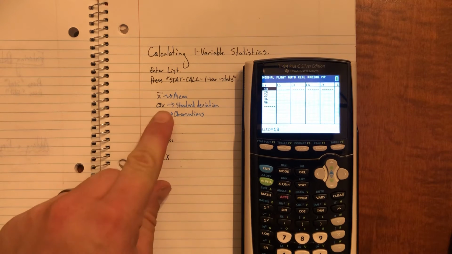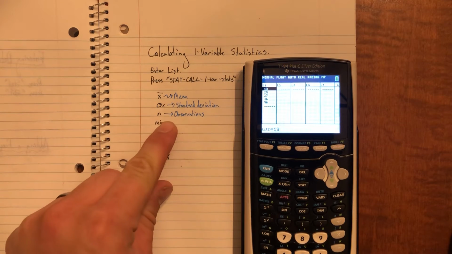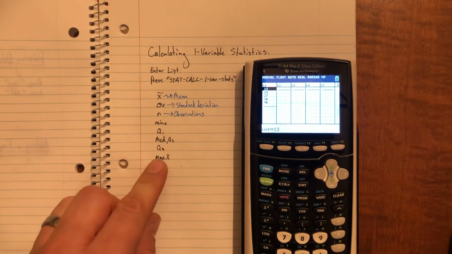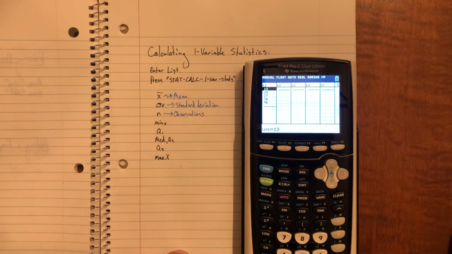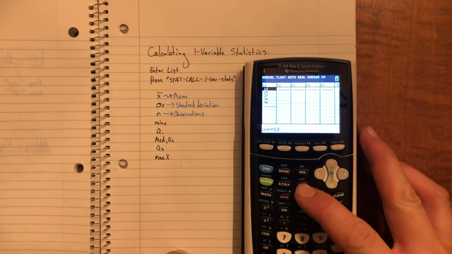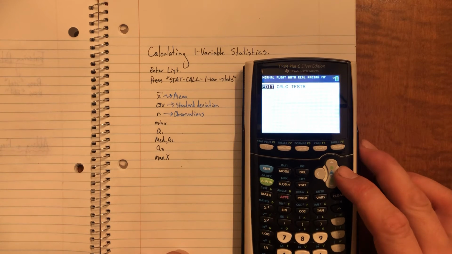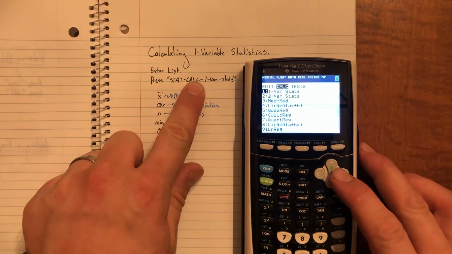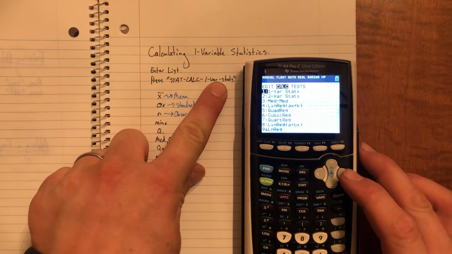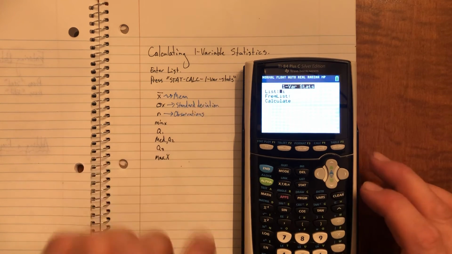So that means I want to find things like the mean, standard deviation, the number of observations, and all of the elements that would be useful in a box and whisker plot. So I'll press Stat. I'll scroll one over to Calc, and then I'll choose one var stats. Now it's going to bring up a wizard.